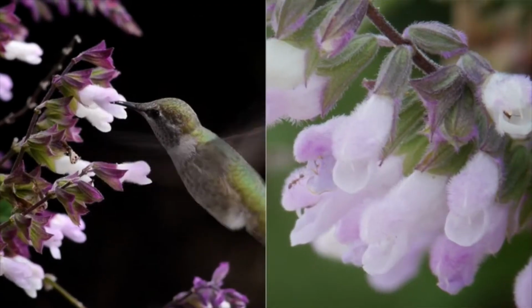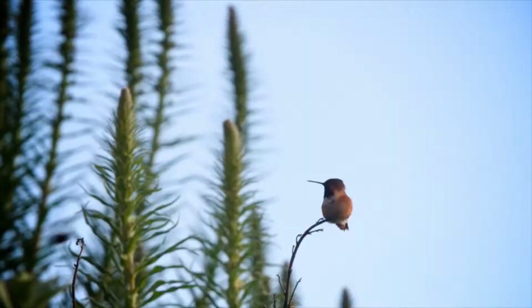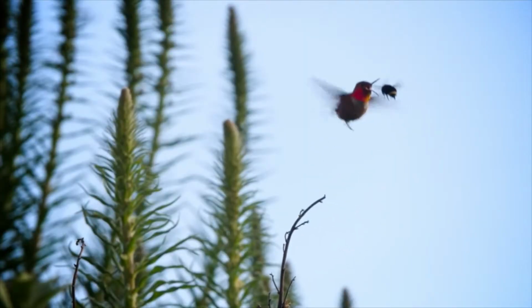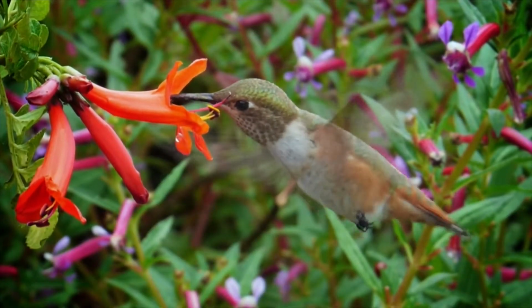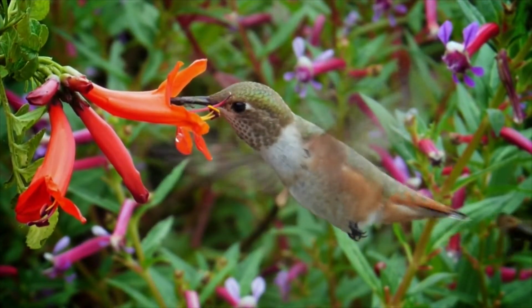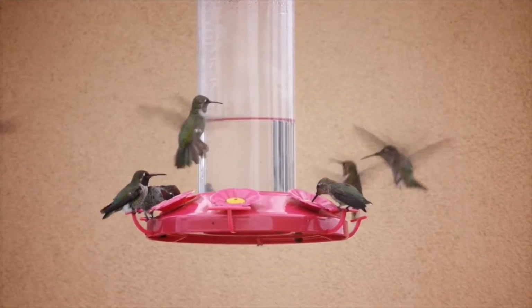Hummingbirds beat their wings up to 80 times per second and move their wings in a figure 8 motion rather than up and down in order to generate lift on both the upstroke and downstroke. This is what gives them the ability to hover and keep their body still while flying. Hummingbirds use this skill to stay stationary in the air while drinking nectar from flowers.